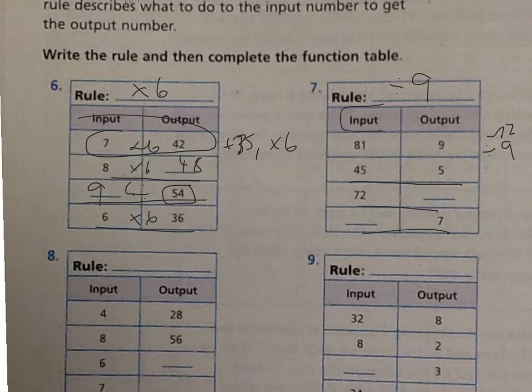So that means anything in the input you would divide by 9 to get the output. We can do 72 divided by 9 to get 8. Here we can't find it yet. We can't divide by 9, so we do the opposite. We actually take the output and multiply it by 9 to give you 63.